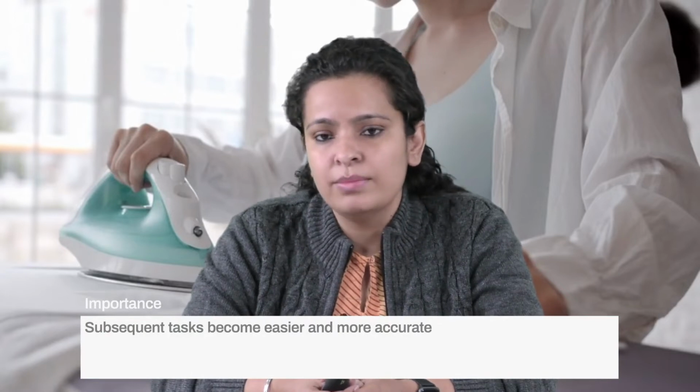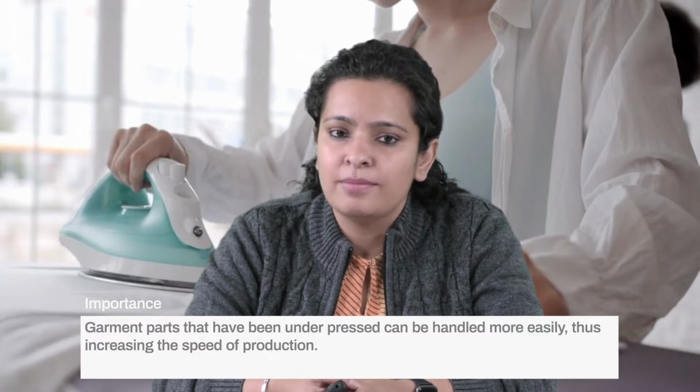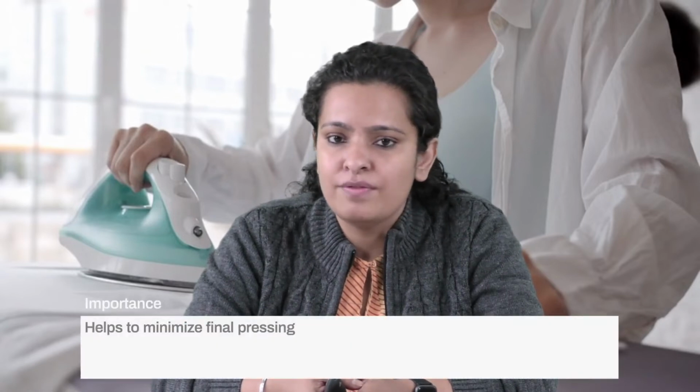Subsequent tasks become easier and more accurate. Like if the fabric has wrinkles, or we have some type of detailing there, we can make it perfect. Garment parts that have been under pressed can be handled more easily, thus increasing the speed of production. So it makes the process very easy and we can save our time also. This helps to minimize the final pressing.